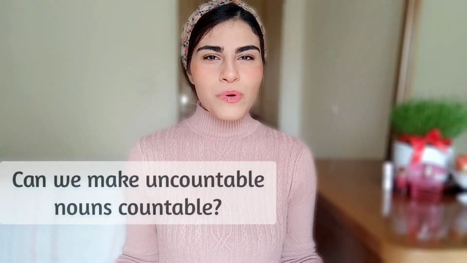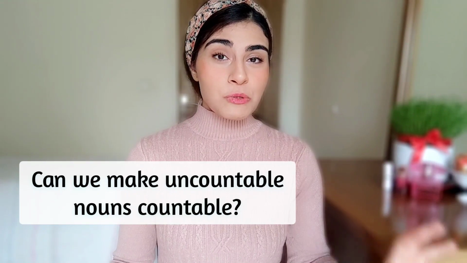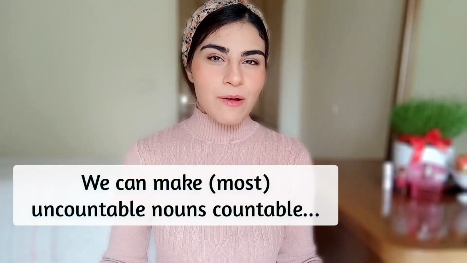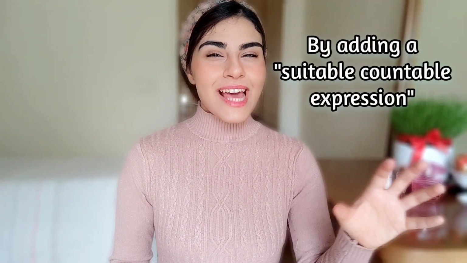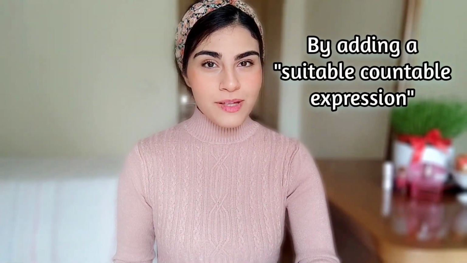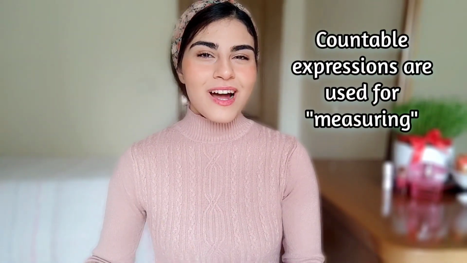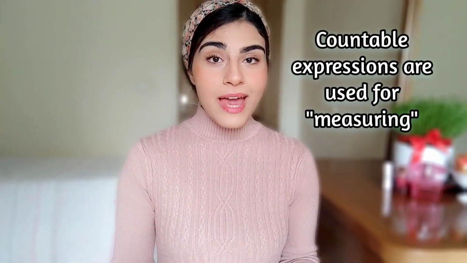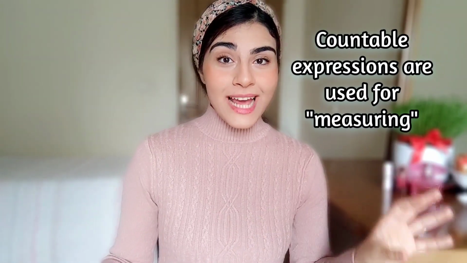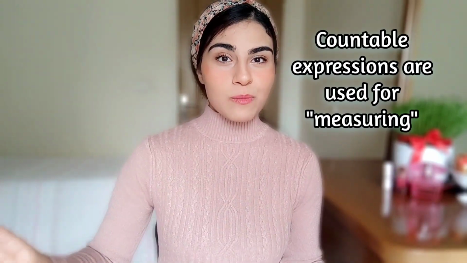Question. Can we turn uncountable nouns to countable? Yes, that's possible, but let me tell you how. It's not that you can make them plural or countable by adding s. That's not going to happen. But you can make most uncountable nouns countable by adding a countable expression in front of them. These countable expressions are used for measuring and make sure that that measuring noun goes with the uncountable noun.